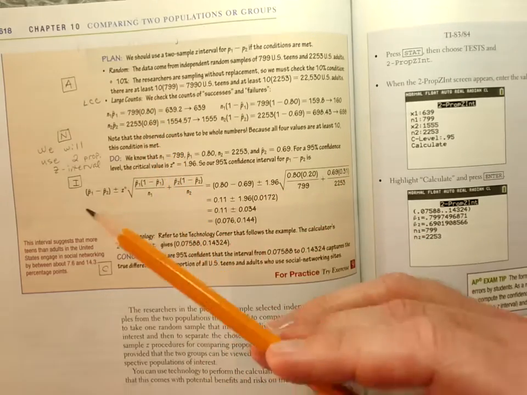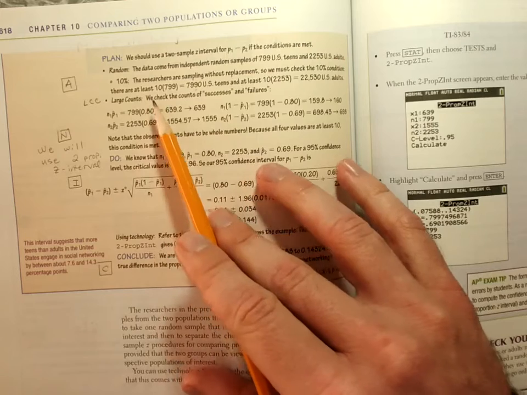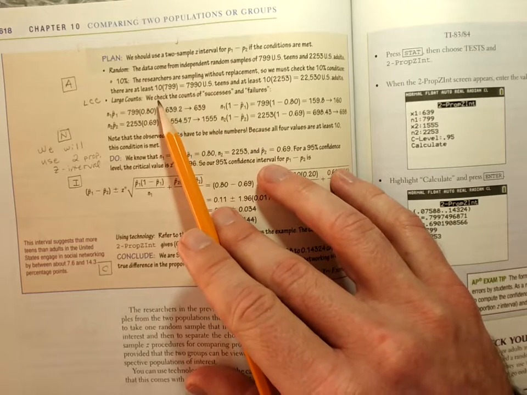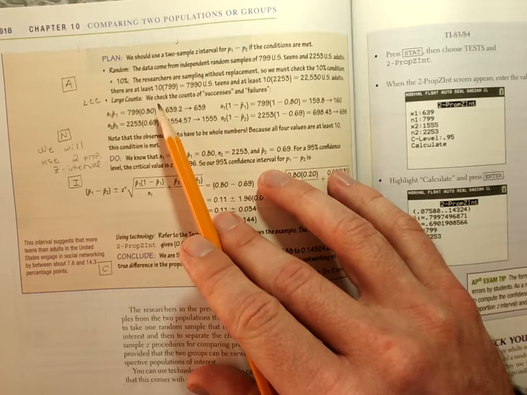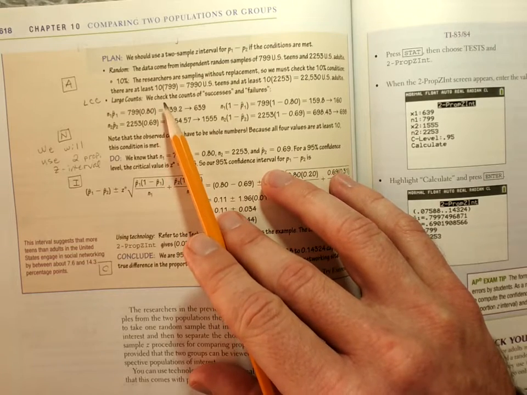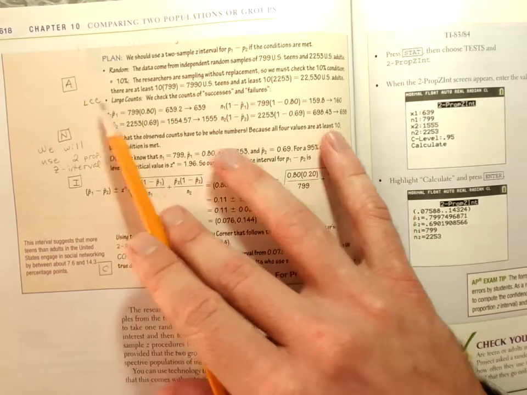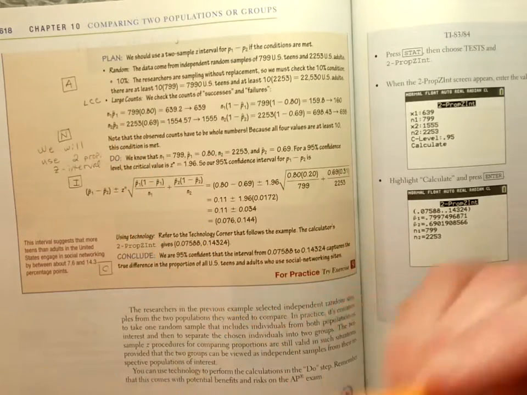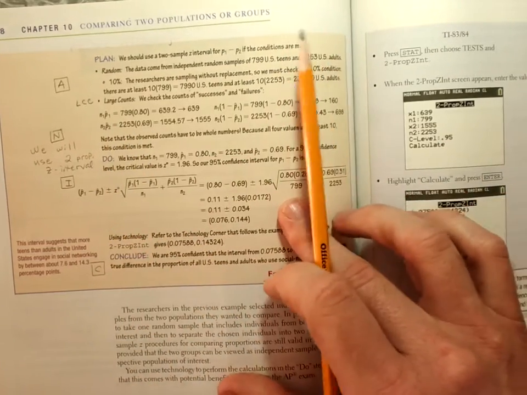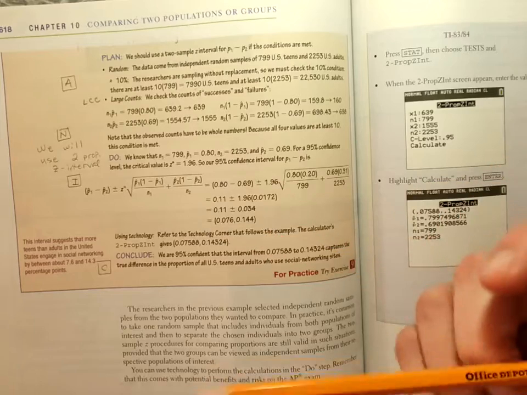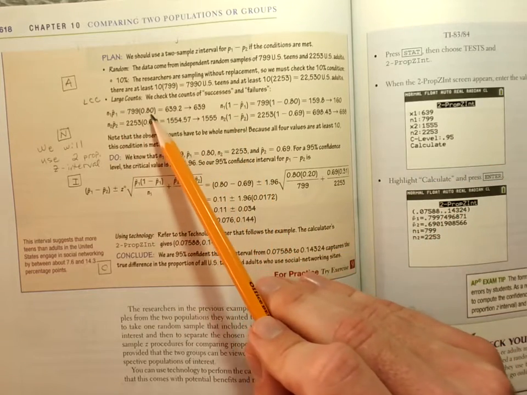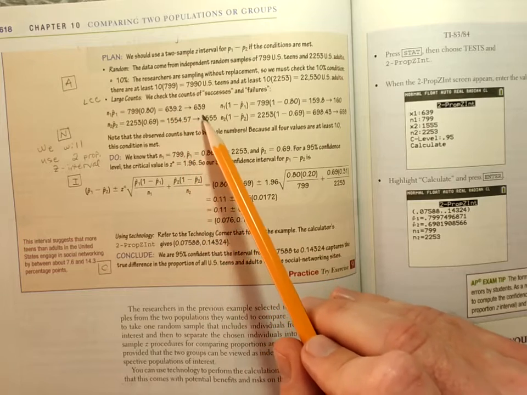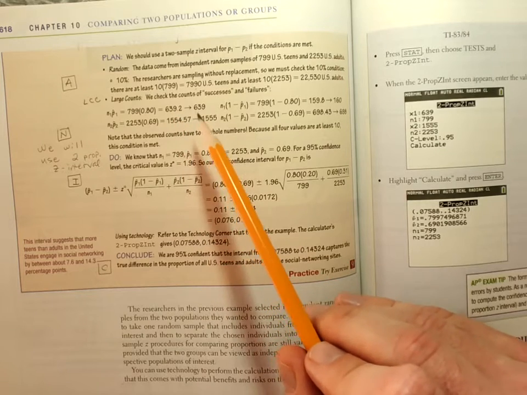I see students oftentimes incorrectly use the CLT here. CLT is for samples where you're looking at the mean, not proportions. For proportions, we always use the LCC. It's a little harder here than in previous chapters because we have two samples to look at. We have to look at both samples individually and check that the LCC is true. We have to make sure all four numbers are larger than 10.